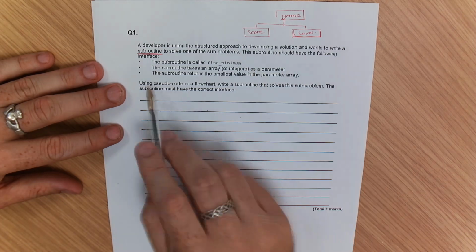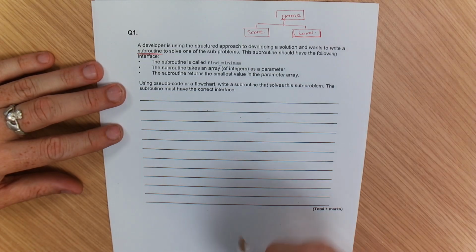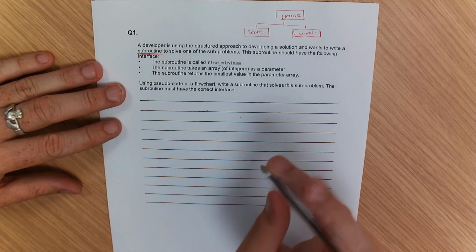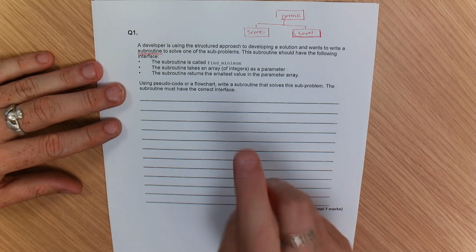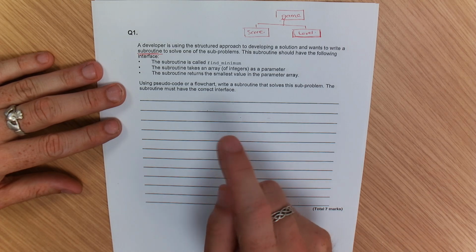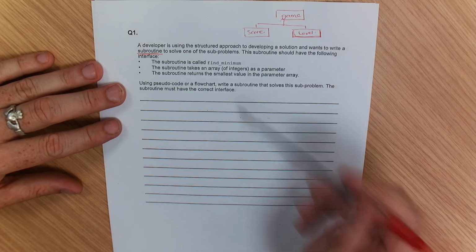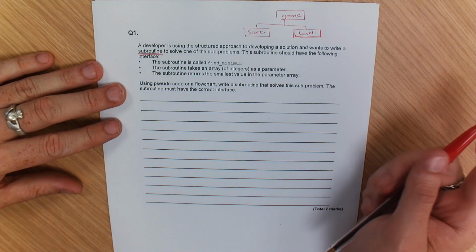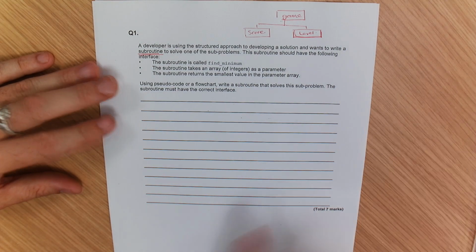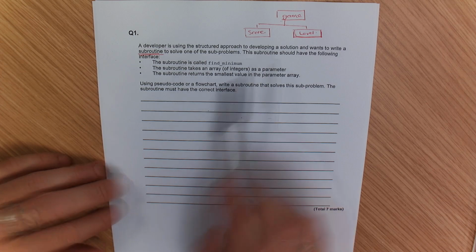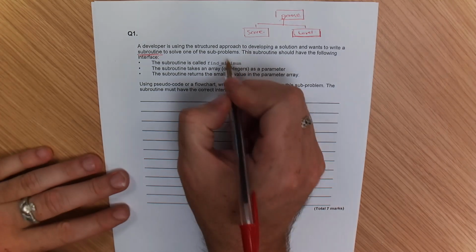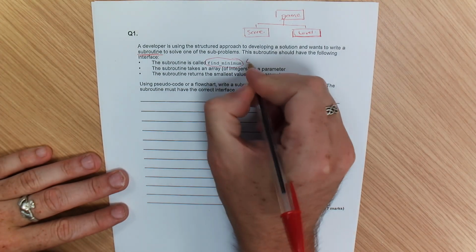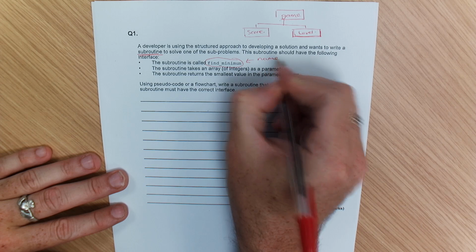This subroutine should have the following interface. So the great thing about programming exams is they are probably some of the easiest GCSEs to pass if you pay attention to the mark scheme that they actually give you in the question. All right? So let's have a look here. There is a subroutine called find minimum. That means that is the name of your subroutine.